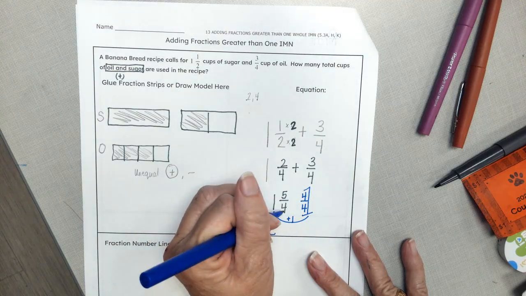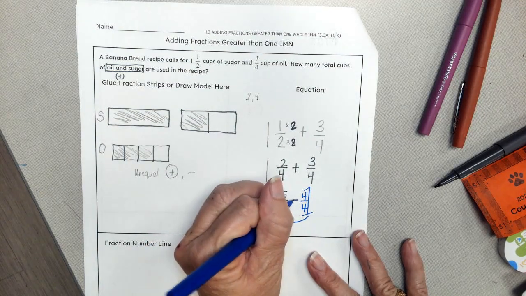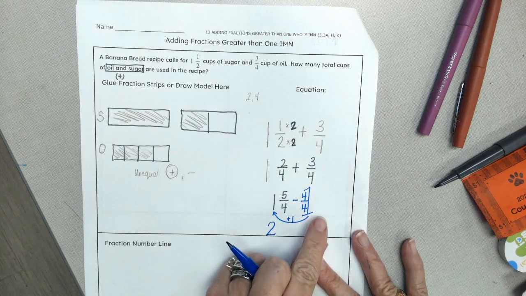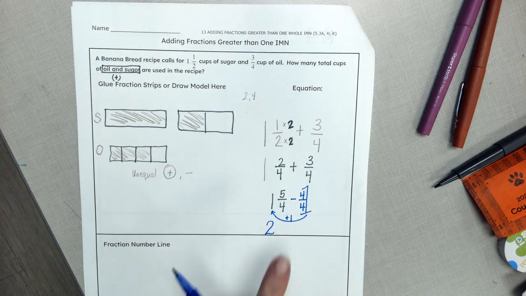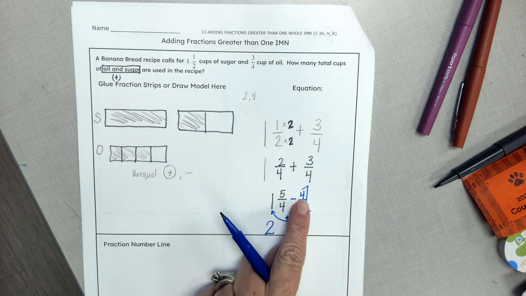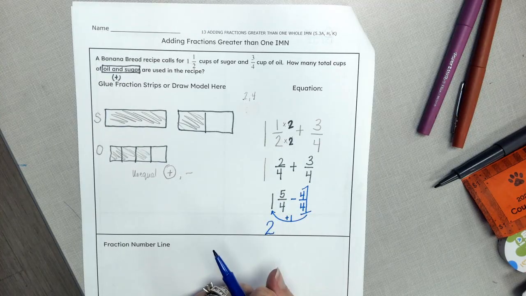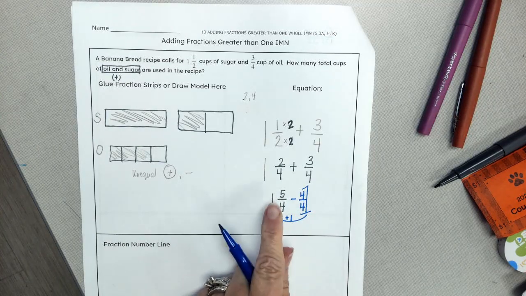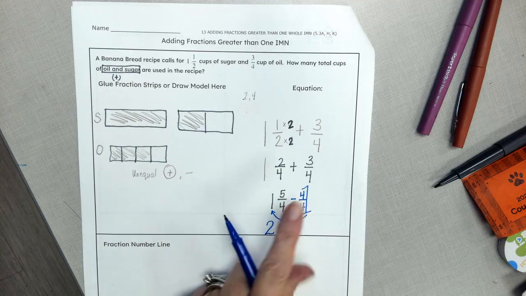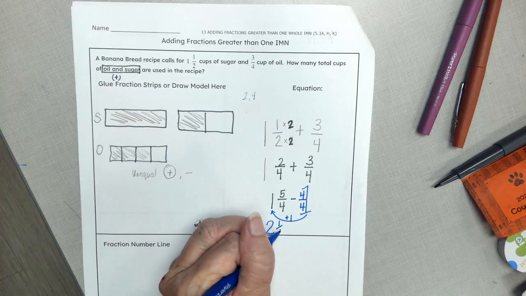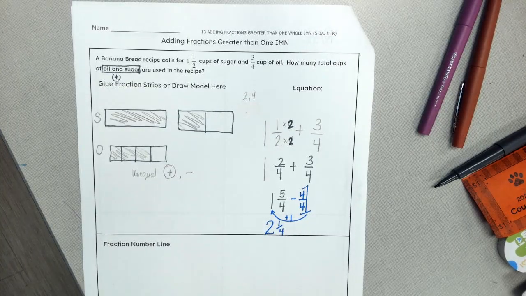If I started with 5/4 and I took away 4/4 to make that whole, how many fourths are left, Finley? 3/4. 5/4 minus 4/4. No. 5 minus 4. 1/4. And there's your answer. Right?